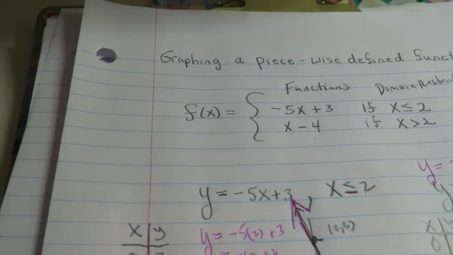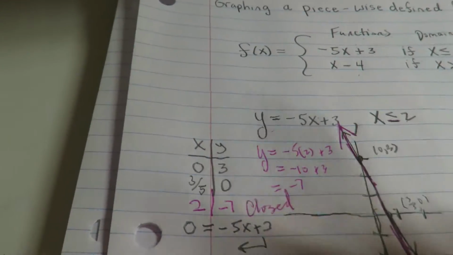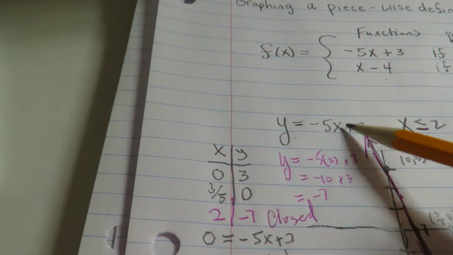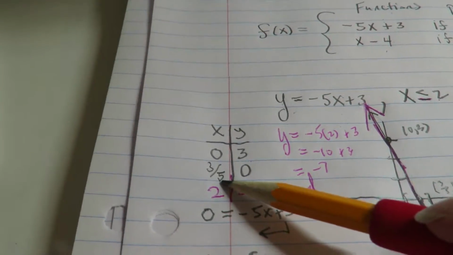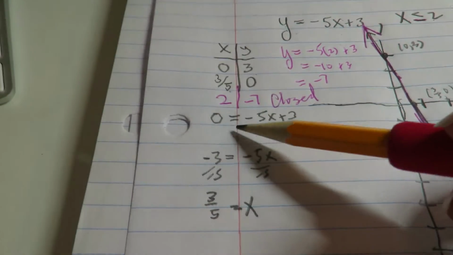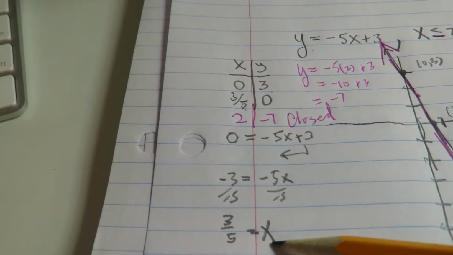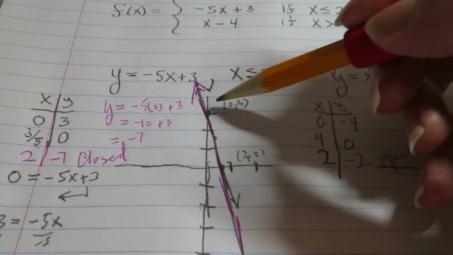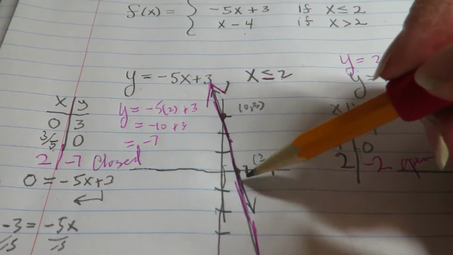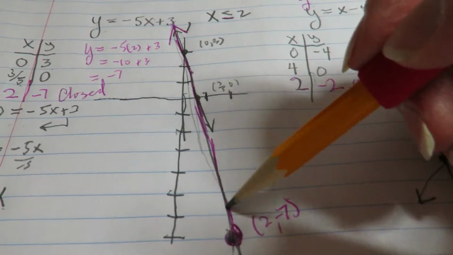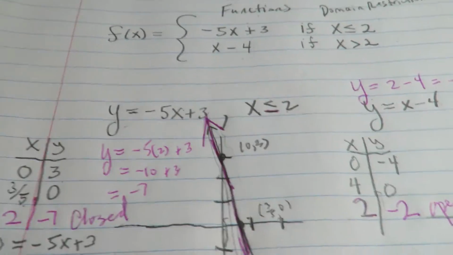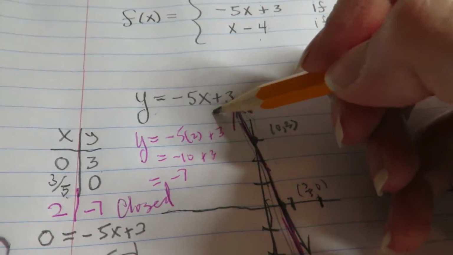Since these both have an x and a y intercept, I solve for that. So if x is 0, y is 3. If y is 0, x is 3/5. I wrote it down here. If y is 0, you could solve out that x is 3/5. So I first put up the (0, 3) and the (3/5, 0), and I drew an initial line to represent this graph.